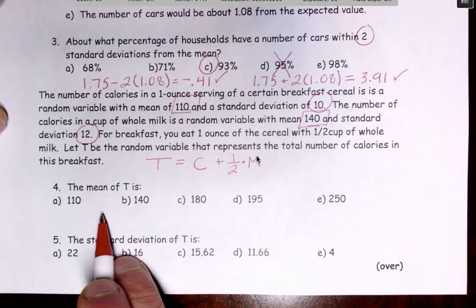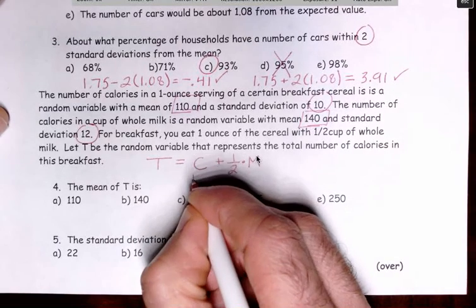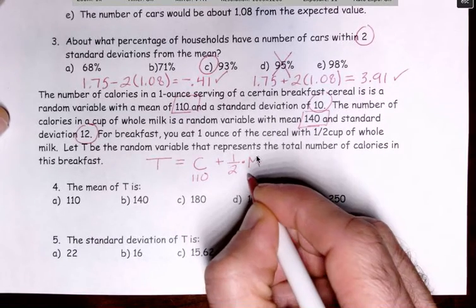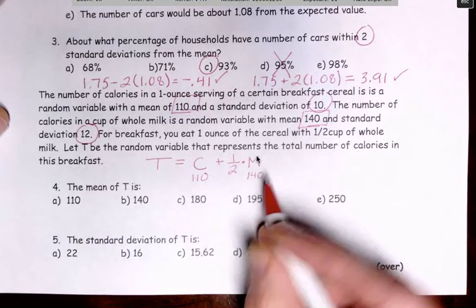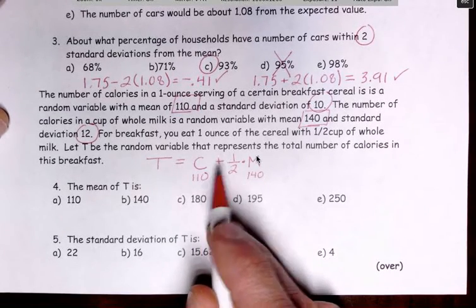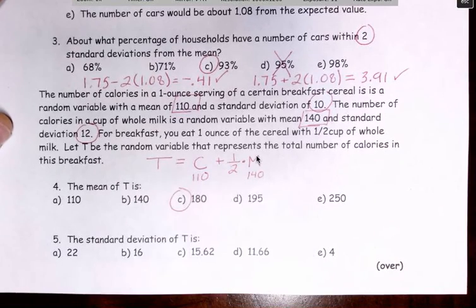So the mean of T, literally, we can substitute in the mean of C, that's 110, plus half of the mean for milk. The mean for milk is 140, so half of 140 is 70, and 70 plus 110 is 180, so the mean of the total number of calories, T, would be answer C, that's 180.